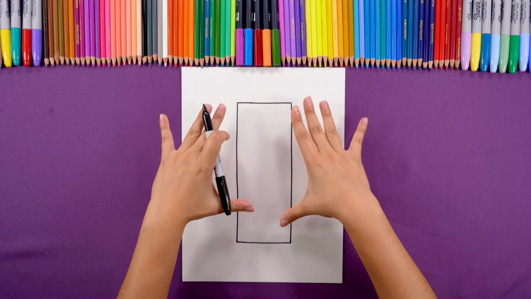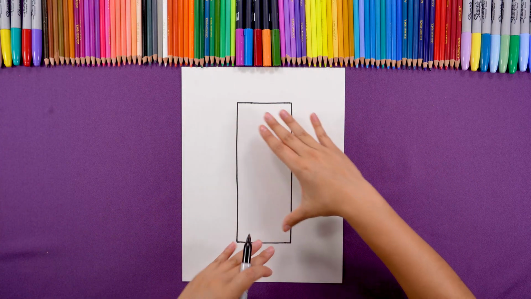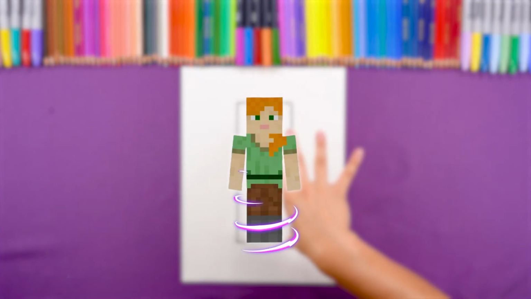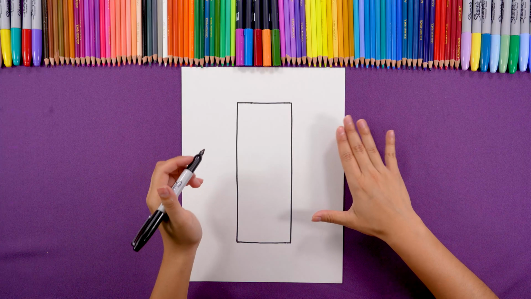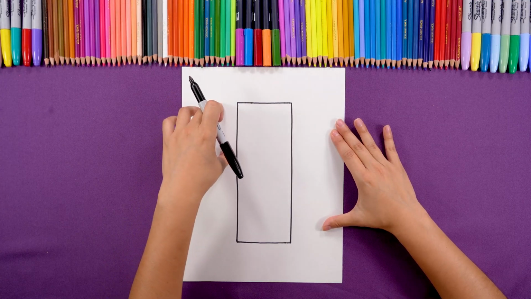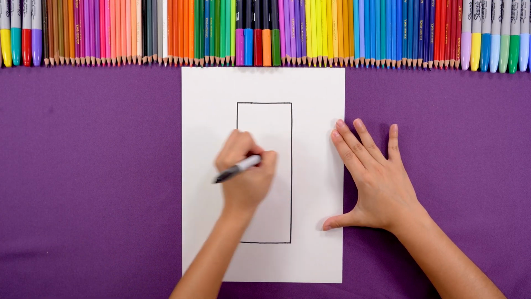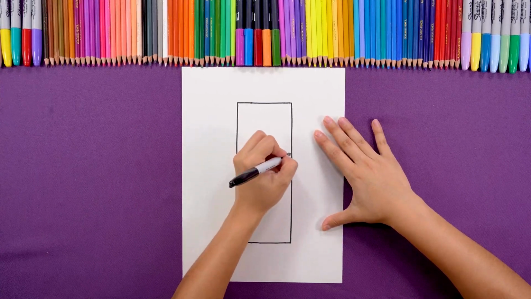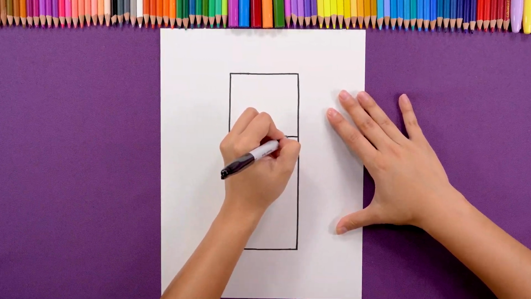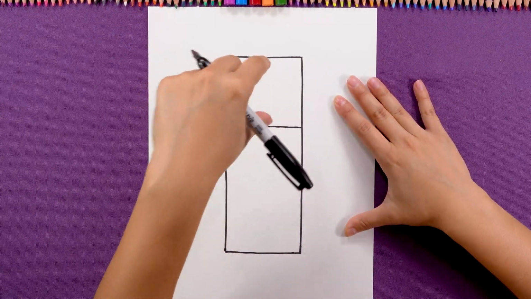So we have just the really long rectangle. And then from there, we're gonna draw the separation of the face, the shirt, and the pants, okay? So for the head, it's gonna be 1 square. I'm gonna leave some space, come down, and then draw a horizontal line that's gonna make a square. So I'm just gonna come across straight, and then we made a square, which is gonna be the head.